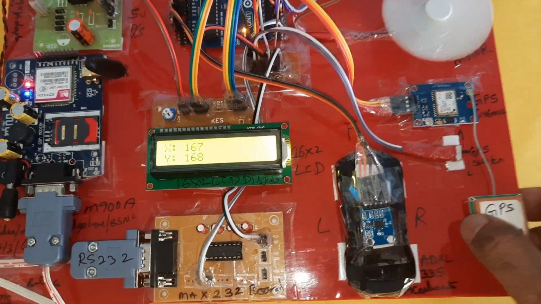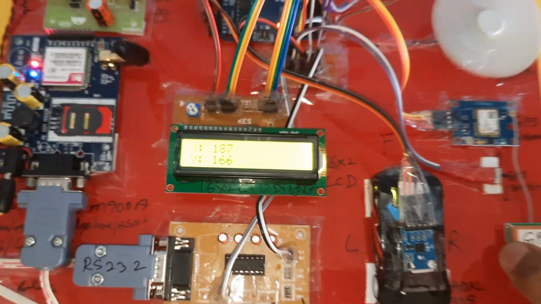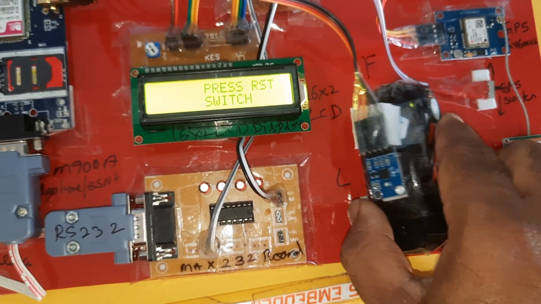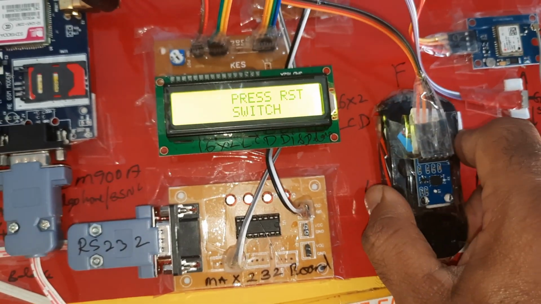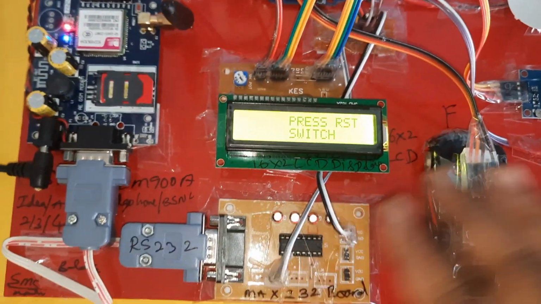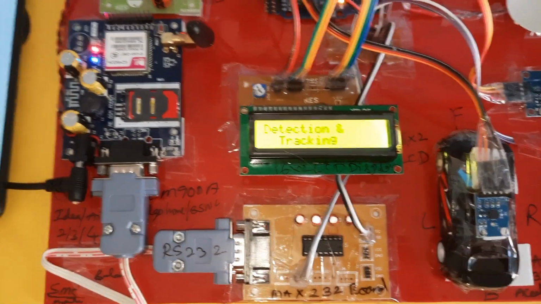Now I am going to simulate a left accident. Otherwise you can do it like this also, left accident. If it is a minor accident, press the reset button. If it is a minor accident, it will start again from the main function.